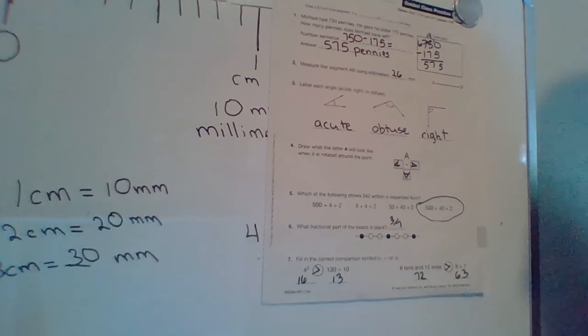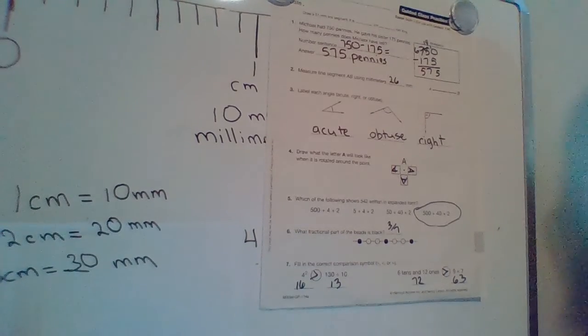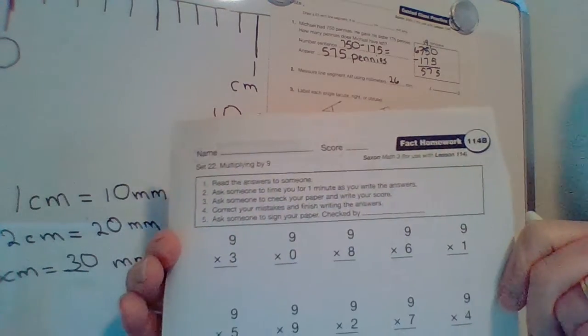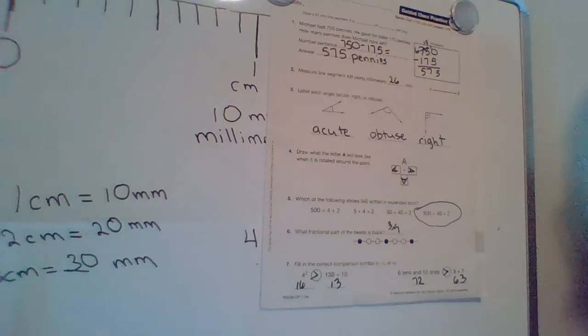Okay, so you want to do side B, and please turn in your fact homework as well. Okay, so that's it for math today.